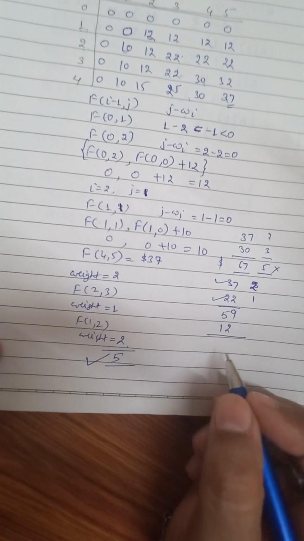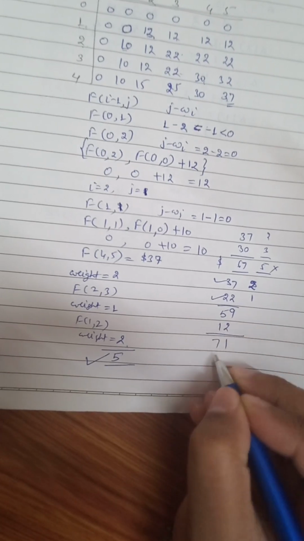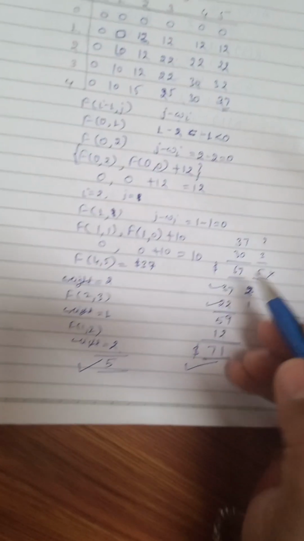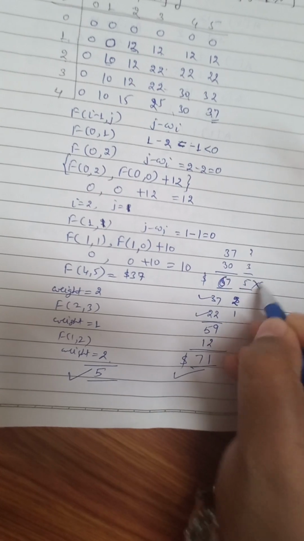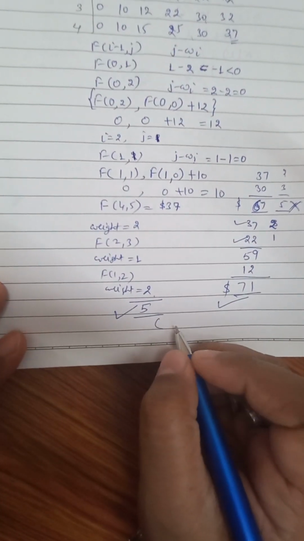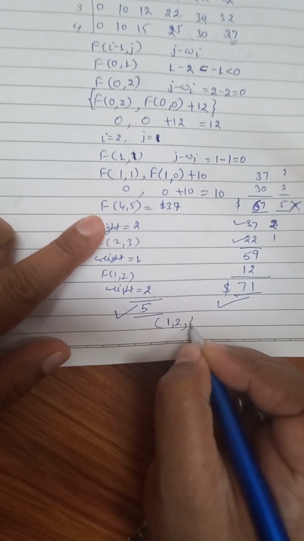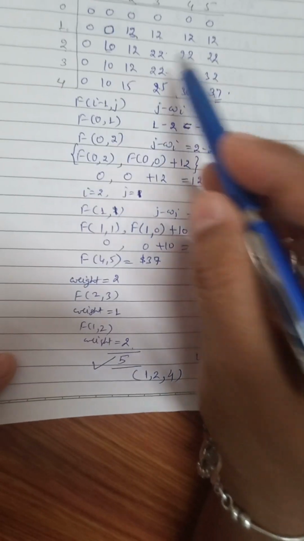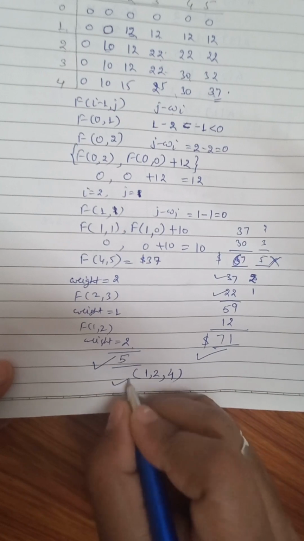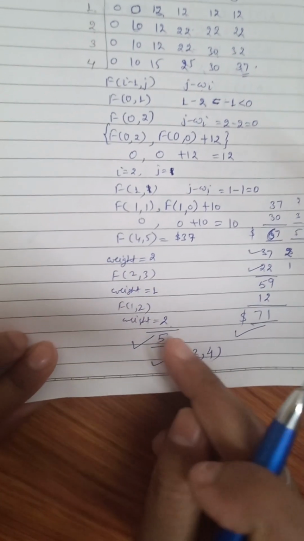So what we can do, 59 is there, plus 12, 71. So what value we get? 71, and earlier what we were getting? 67. So this is not the correct choice, this is the correct choice. So what will work? We have taken the fourth one, second one and the first one, right? So this is the combination in which we are getting the maximum value, that is 71 with the capacity 5.